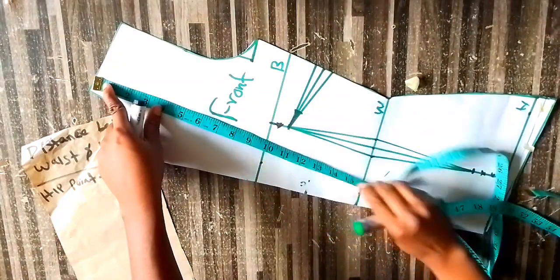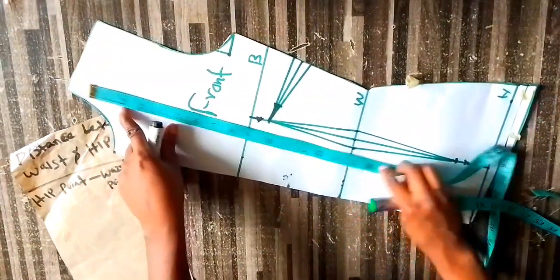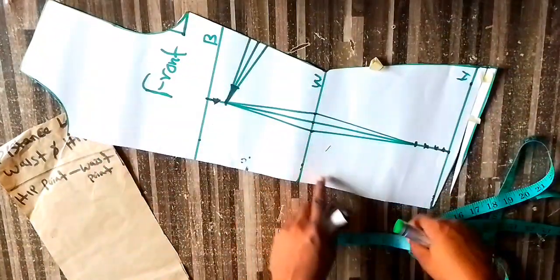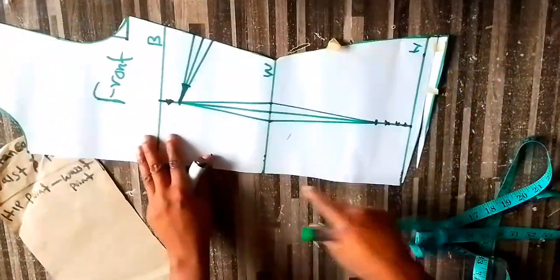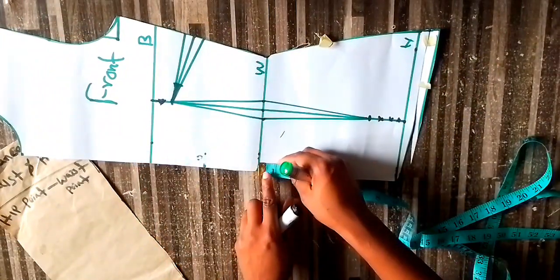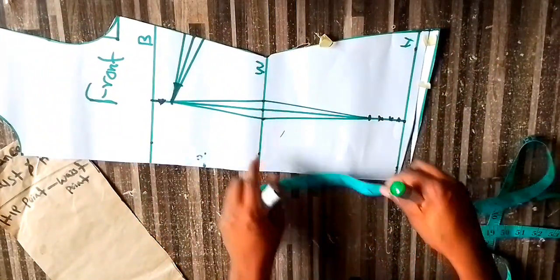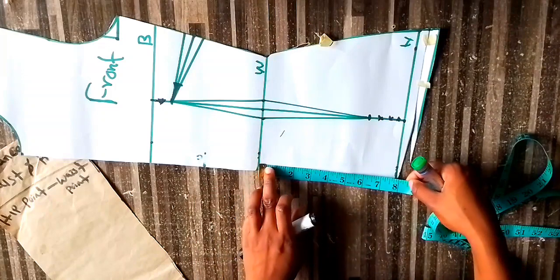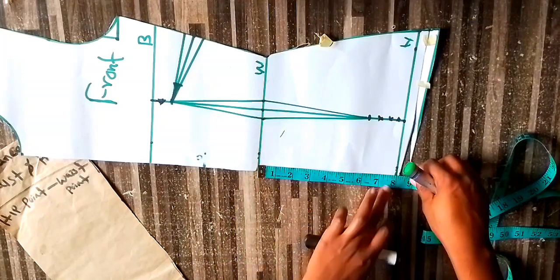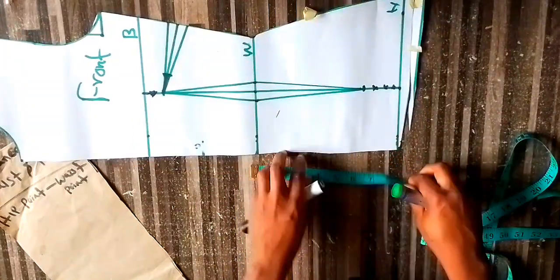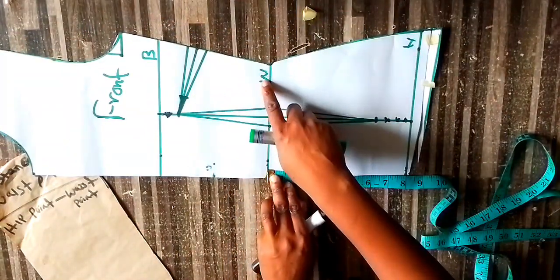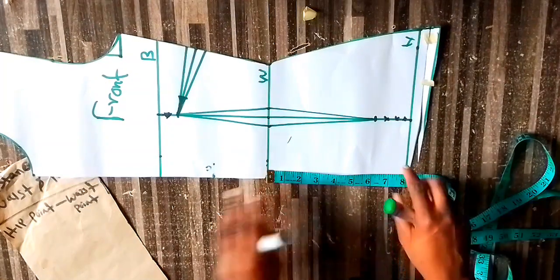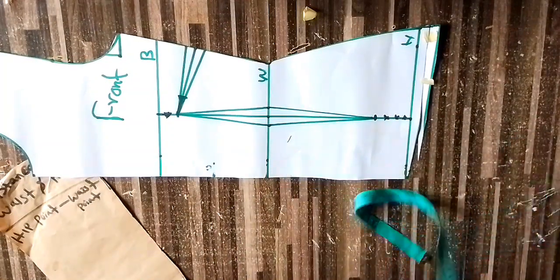From my shoulder to my waist, in my own case, is 16 inches, and from my shoulder to my hip is 24 inches. What they mean is the distance between your waist and your hip. In my own case, you can see that I have 8 inches. That is the distance between my waist and my hip.